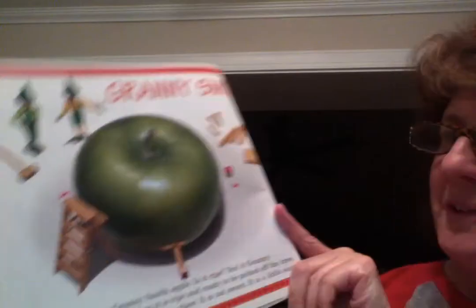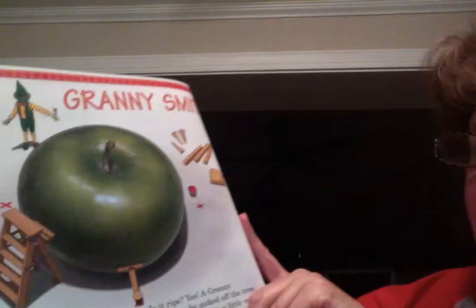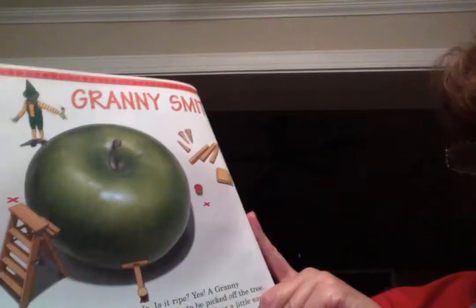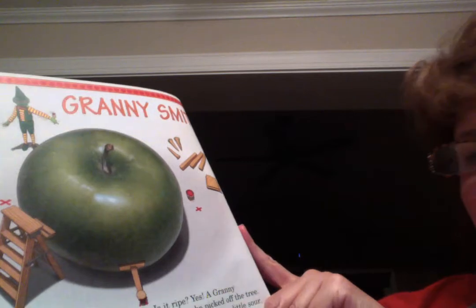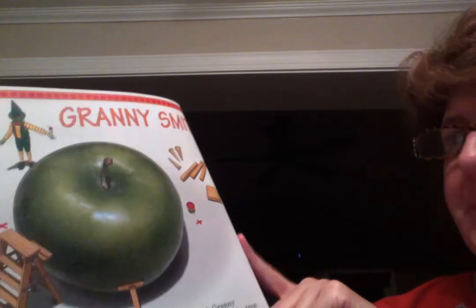Granny Smith. This is a Granny Smith apple. Is it ripe? Yes. A Granny Smith is green, even when it is ripe, and ready to be picked off the tree. This apple is sometimes hard to chew. It is not sweet. It is a little sour.